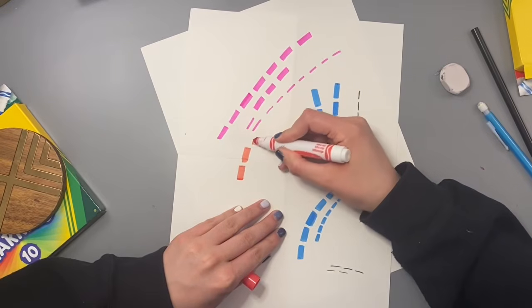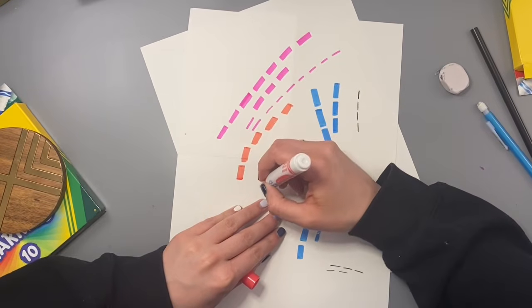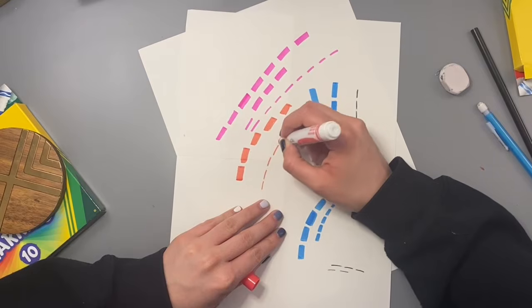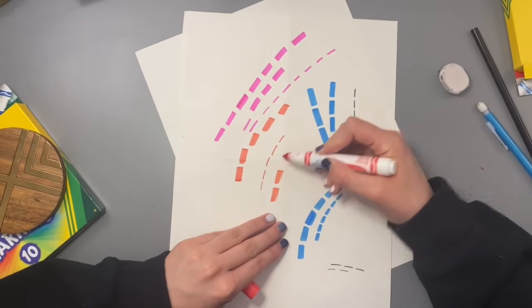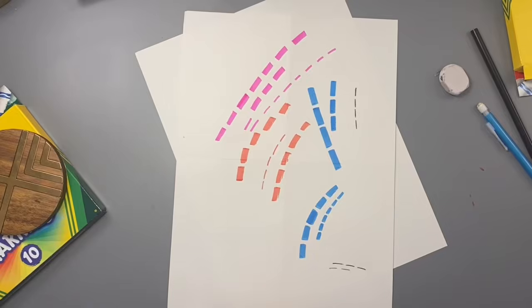If you're using a marker with a pointed tip like this, then you can use the side of it to get a thicker line. You can use the tip of it to get a very thin line. So you have a variety of thinness and thickness here.